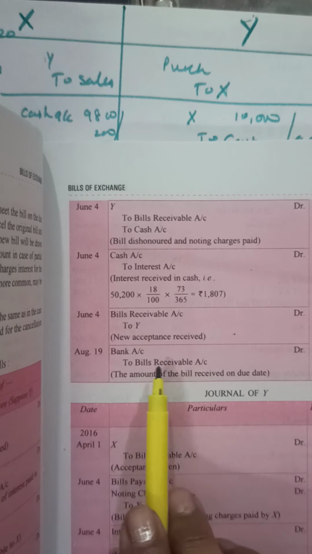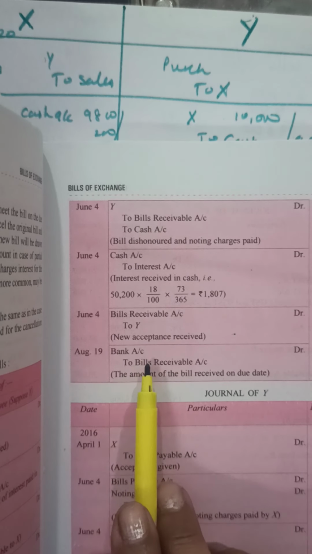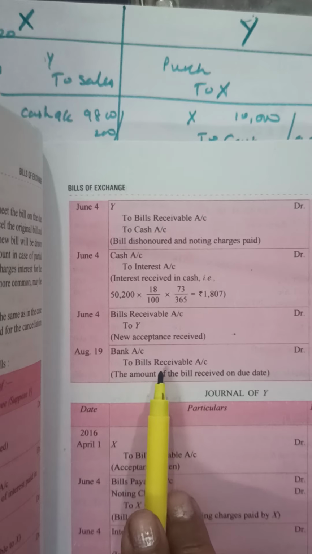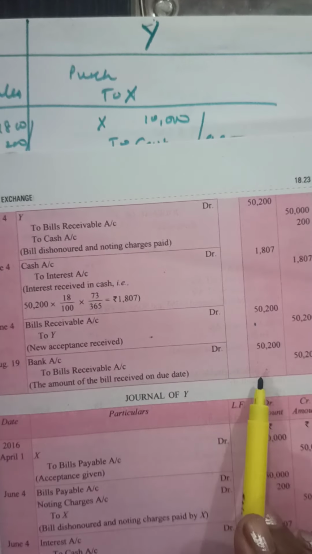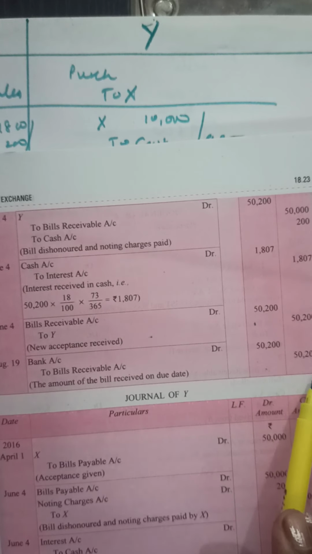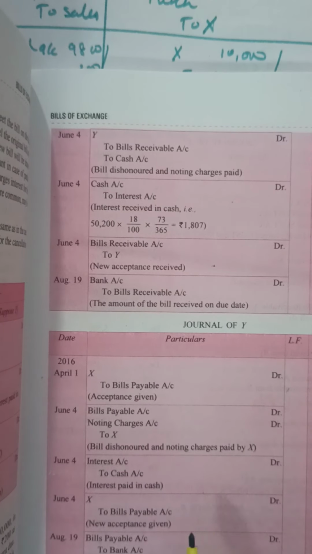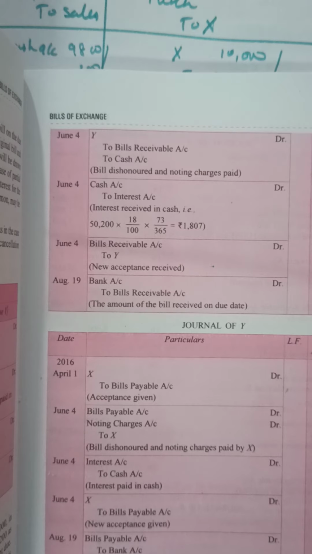50,200. And on the due date for the new bill, the bill gets paid: bank to BR for rupees 50,200. And coinciding will be the entries in the books of drawee. I hope it is clear enough.